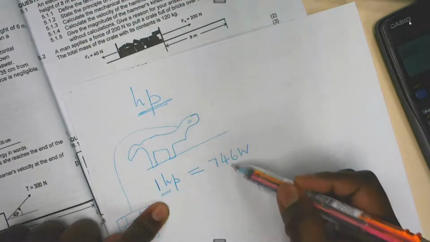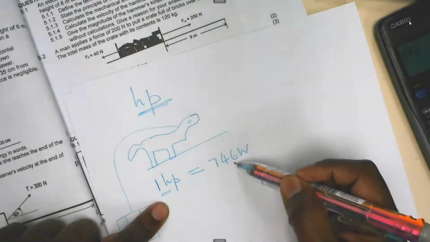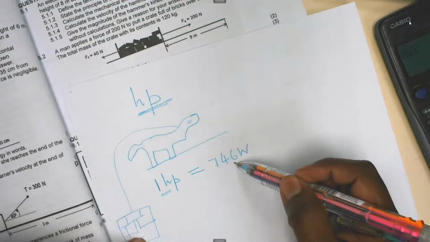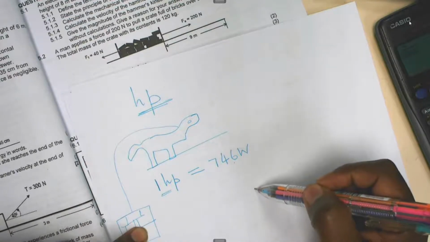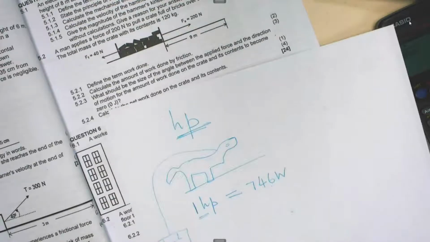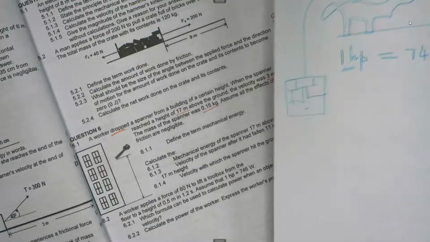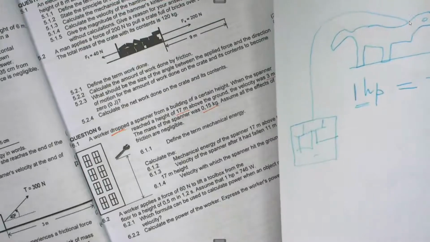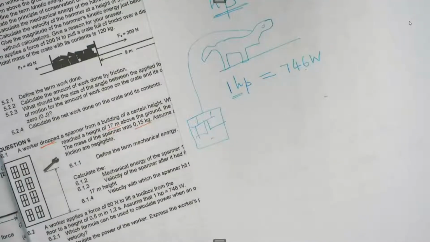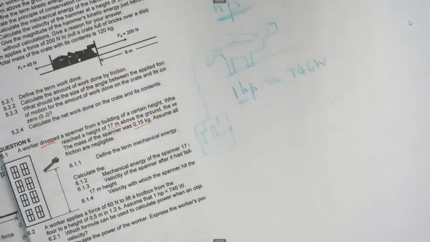That means there will be twice the amount of power in watts. 10 horses, 10 horsepowers, 10 times the amount of power in watts. That's how we do the conversion. So it's important for you to know how to convert. I just wanted us to understand this horsepower better.